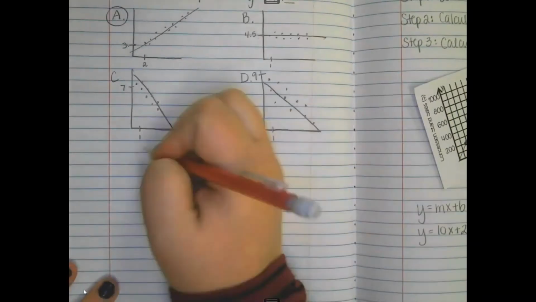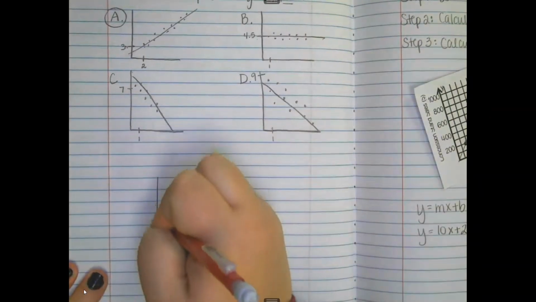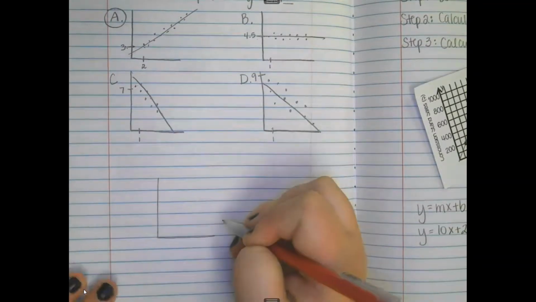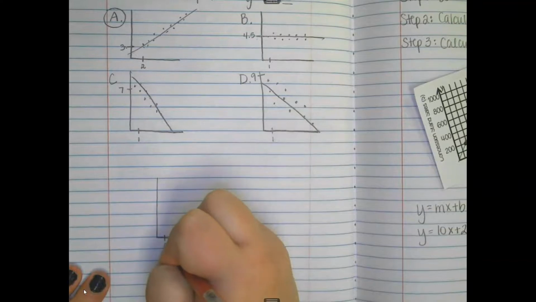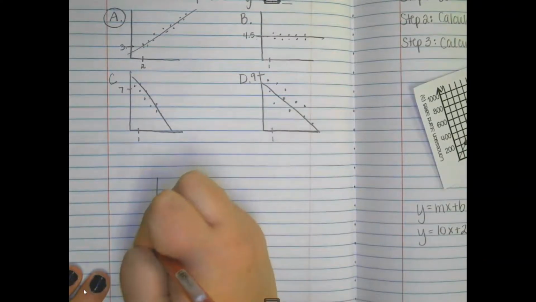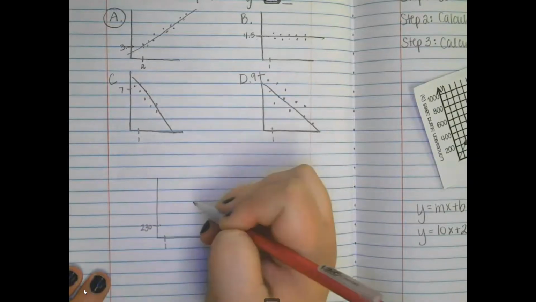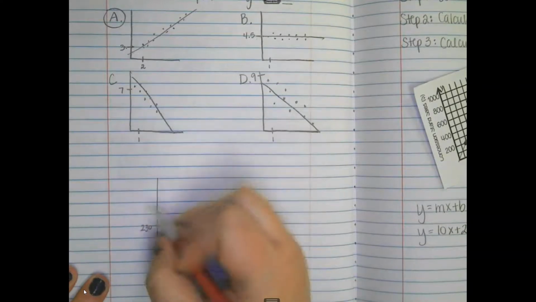Okay, let's look at one more. We're going to have just one graph, so no worries here. We're going to label this at 1, and we're going to label this at 230. And then the next line I'm going to do at 260.